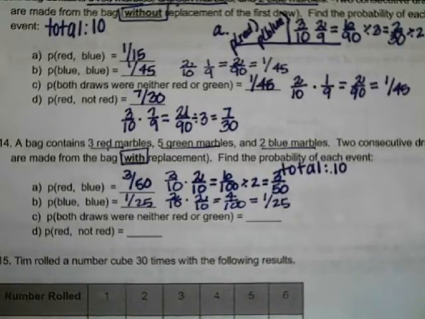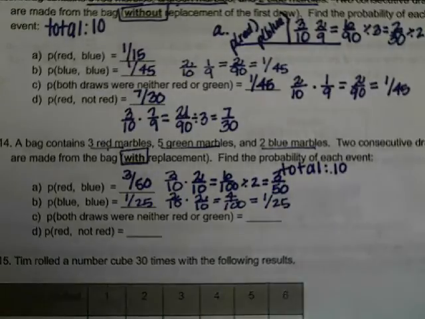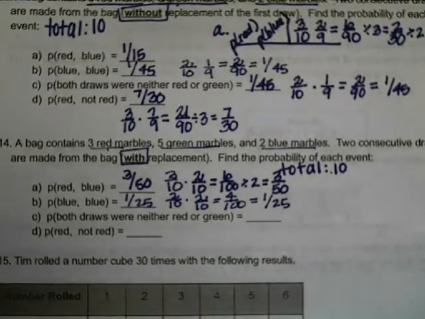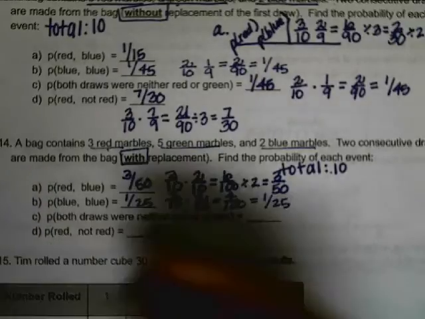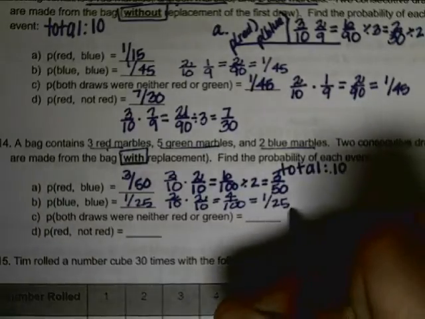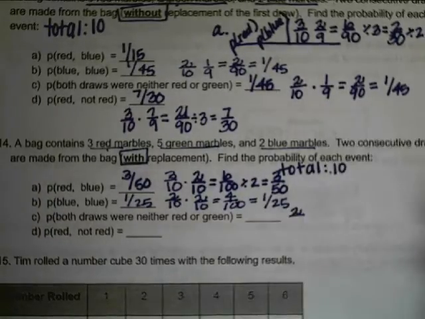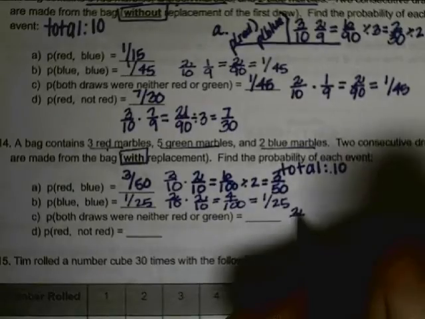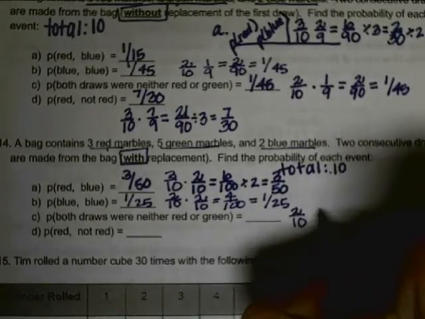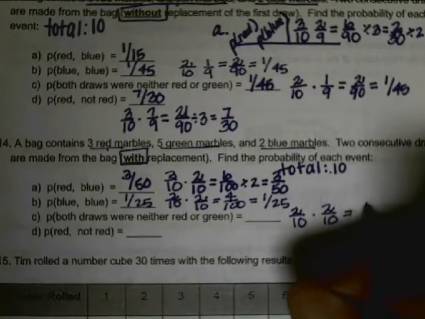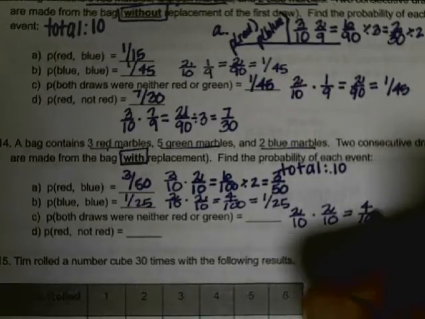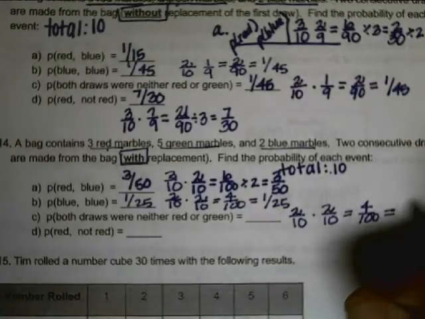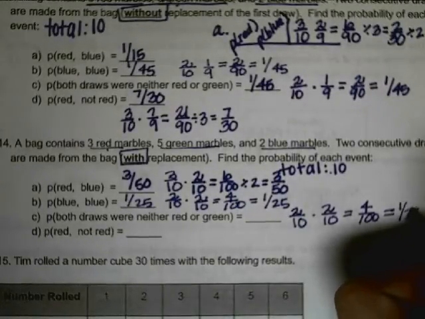Probability both draws were neither red nor green. My only option of neither red nor green is blue, which we found in part B. We know the only option other than red or green is blue, so I have 2 blues out of 10 and 2 out of 10, which gives me 4 out of 100, which gives me 1 over 25.